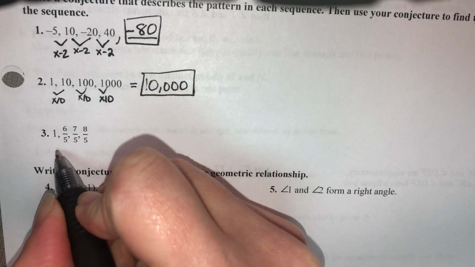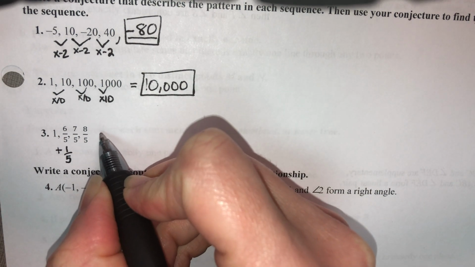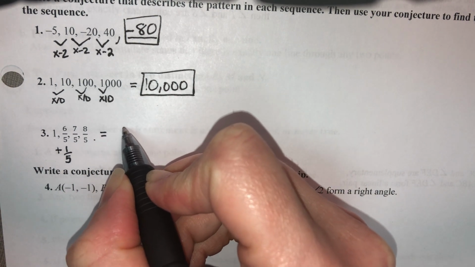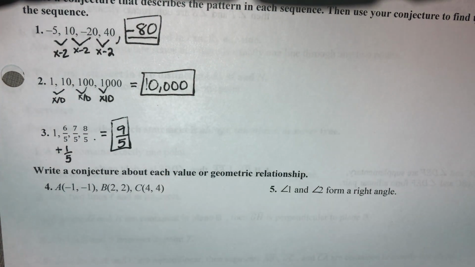So on each one, we are adding 1/5, and so the next number in the pattern would equal 9/5. All right.